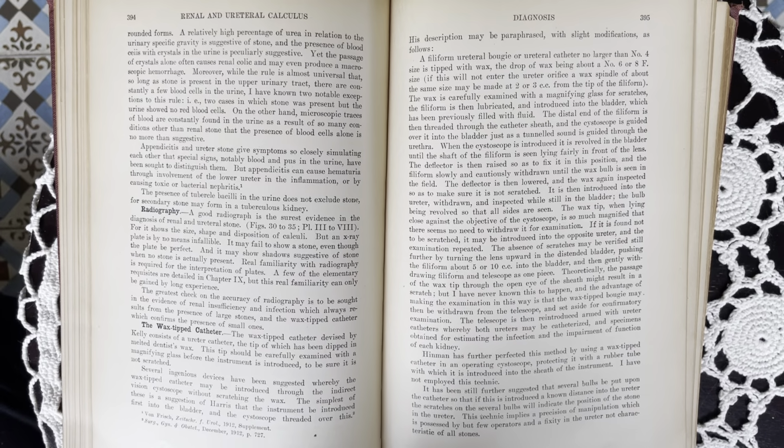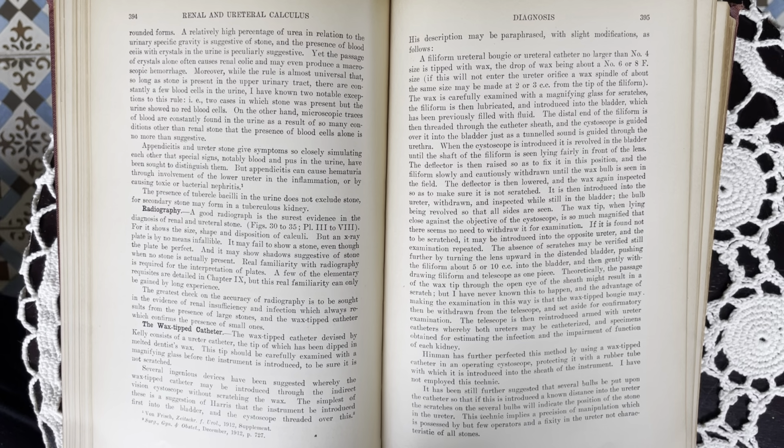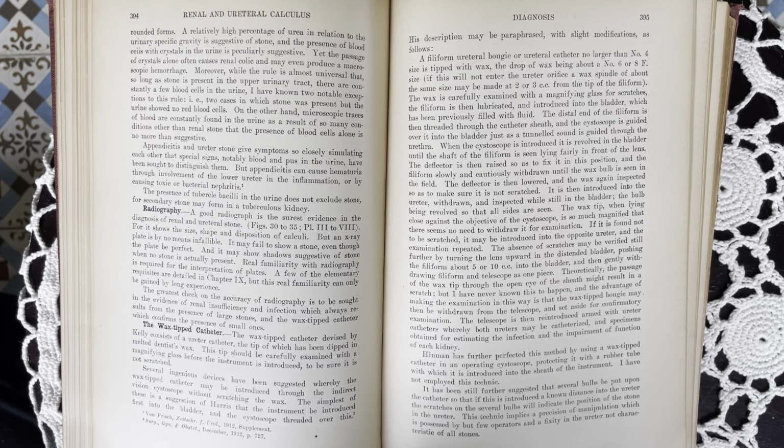A relatively high percentage of urea in relation to the urinary specific gravity is suggestive of stone, and the presence of blood cells with crystals in the urine is peculiarly suggestive. Yet the passage of crystals alone often causes renal colic and may even produce a macroscopic hemorrhage. Moreover, while the rule is almost universal that so long as stone is present in the upper urinary tract, there are constantly a few blood cells in the urine, I have known 2 notable exceptions to this rule, i.e., 2 cases in which stone was present, but the urine showed no red blood cells.